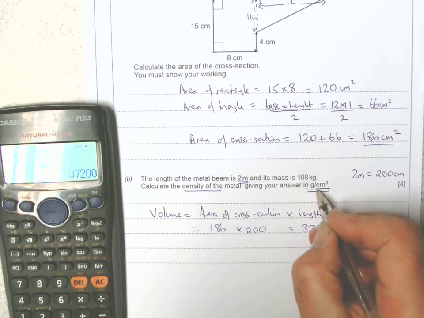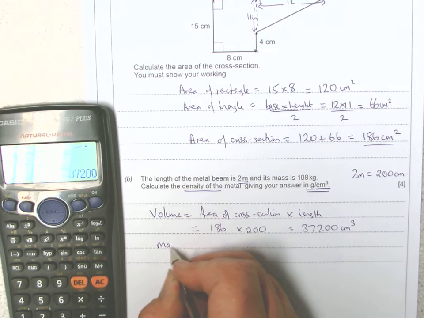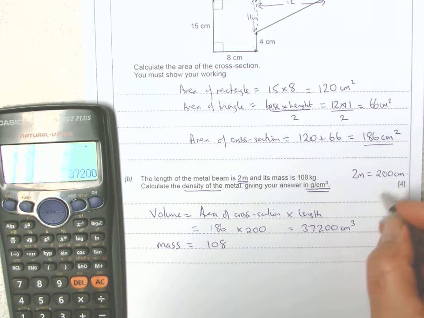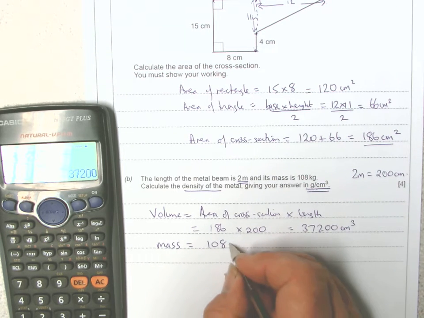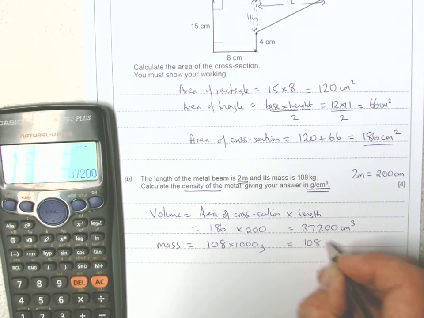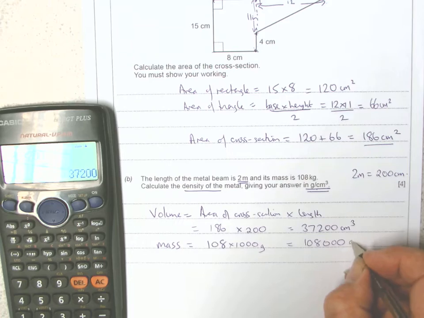The top part for grams, that's the mass. I need the mass in grams. So that'll be 108, and there's 1,000 grams in a kilogram. So it's 108 times 1,000. Let's change it to grams. So that's adding 3 noughts on.